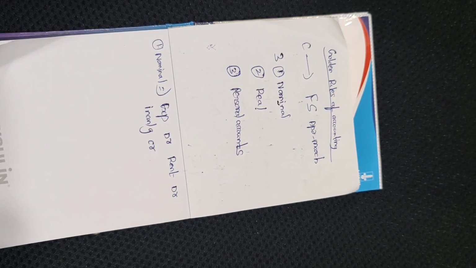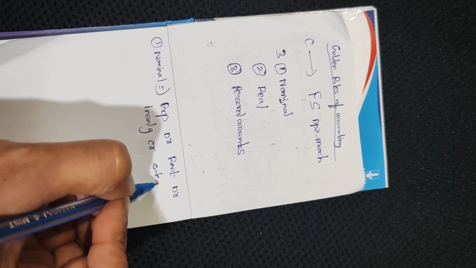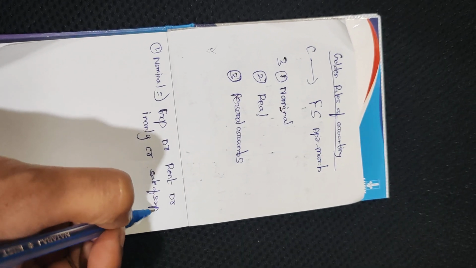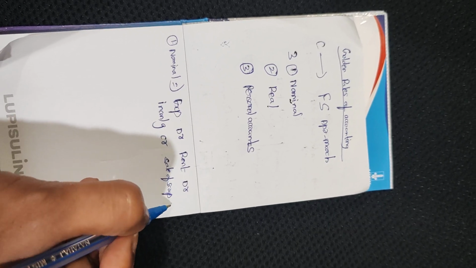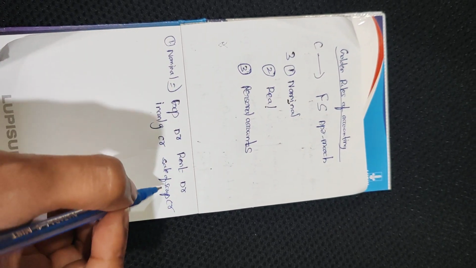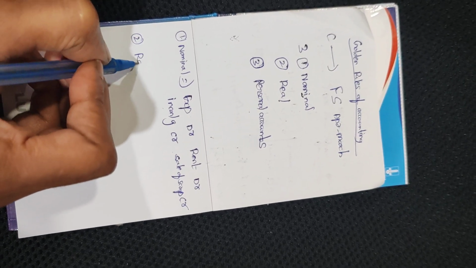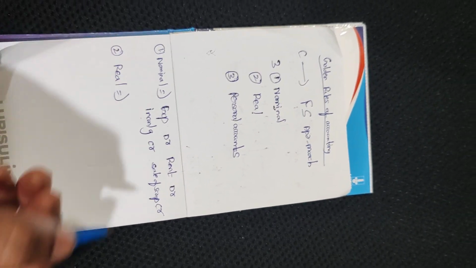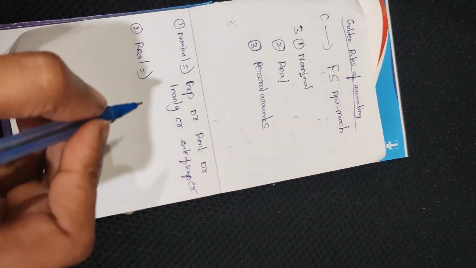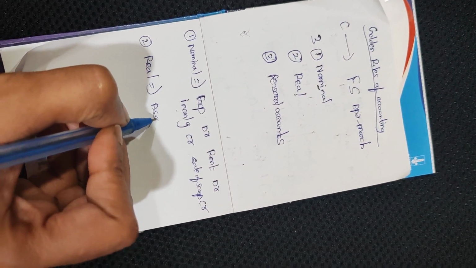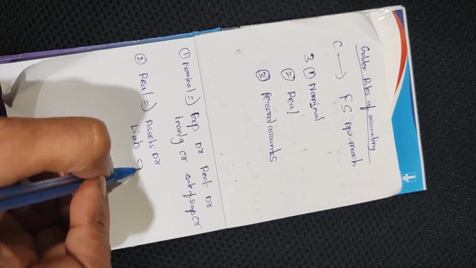If there is an income, like a sale of scrap, by selling the scrap they have generated 120k, that income or gain needs to be credited. Second is real account. Real account includes assets and liabilities of the company. All the assets need to be debited, all the liabilities need to be credited.